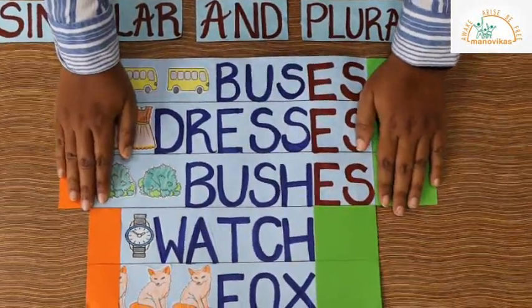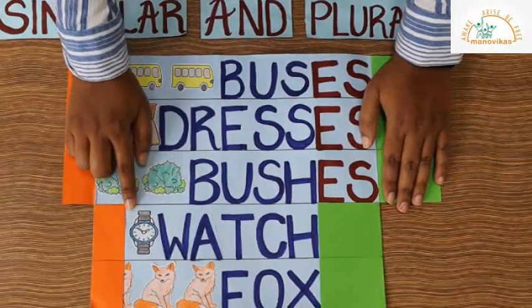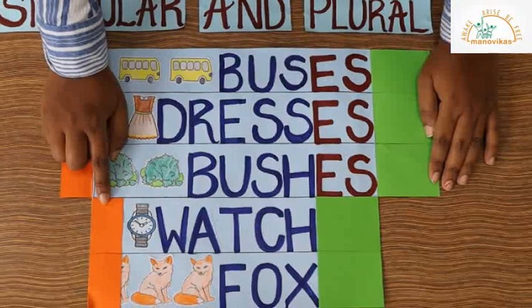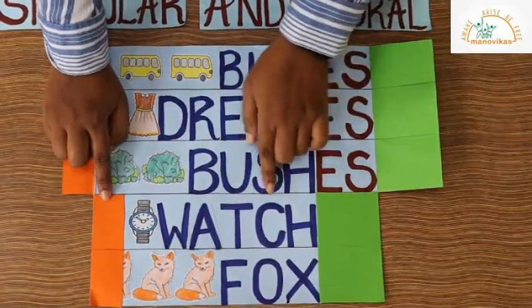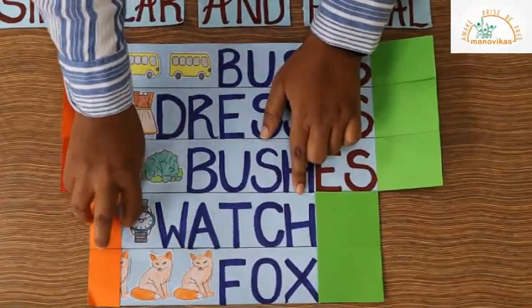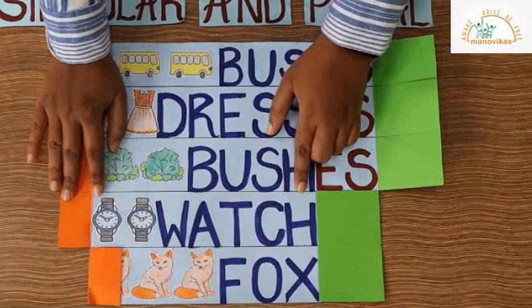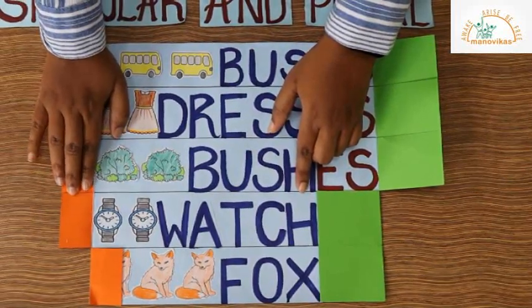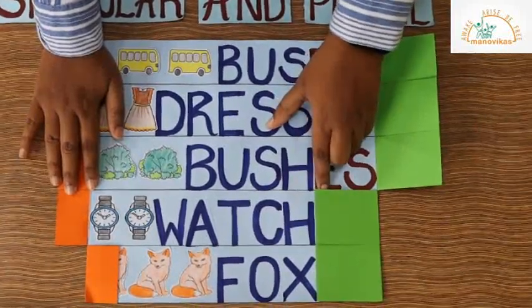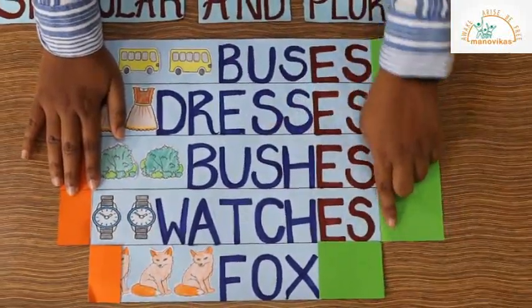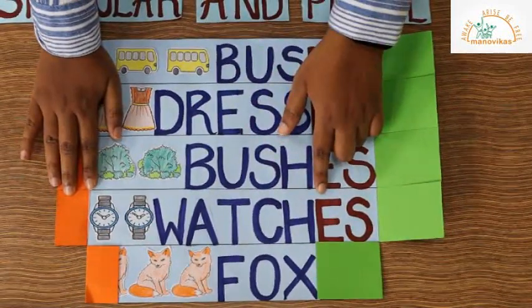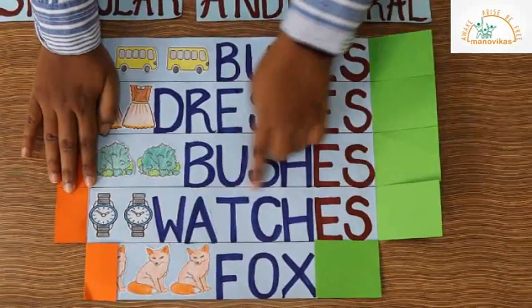Let's move on to the fourth example. What do you see here? You see a picture of a watch. This once again ends with ch, hissing sound, ch, watch. So here you can see a picture of another watch, which makes it watches. How do we make plural of this word watch? By adding the letter es. It ends in ch, a hissing sound. So the words that end with a hissing sound, we add es. Watches.